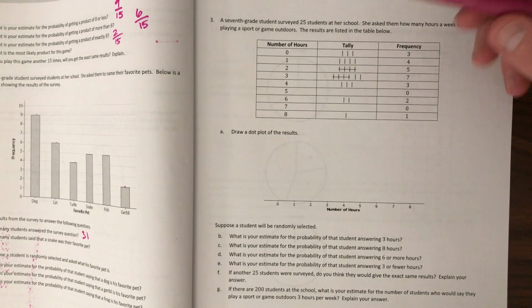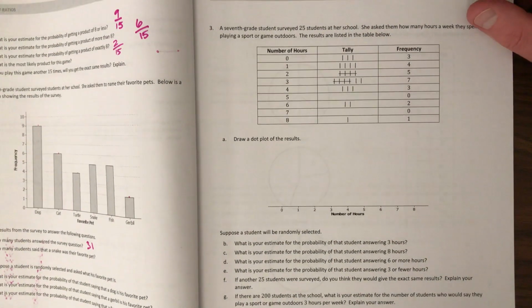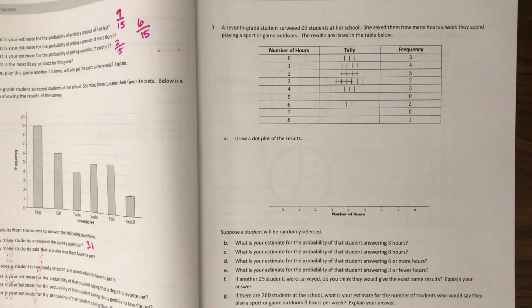So that would be a frequency of 3. 4 people said they play 1 hour, so that's a frequency of 4. Right, so these numbers over here just count the tallies for you, essentially. Draw a plot of the results. To be honest, I don't know exactly what type of plot they want. Really, anything you do here would probably be okay.